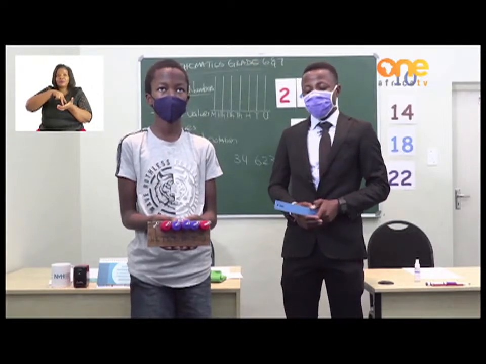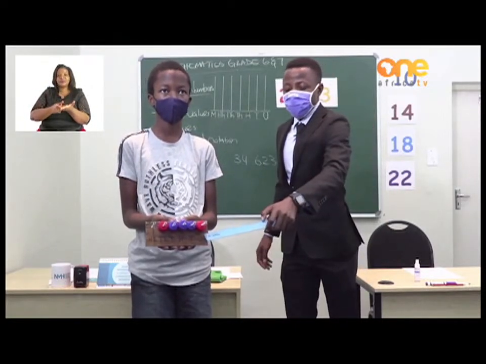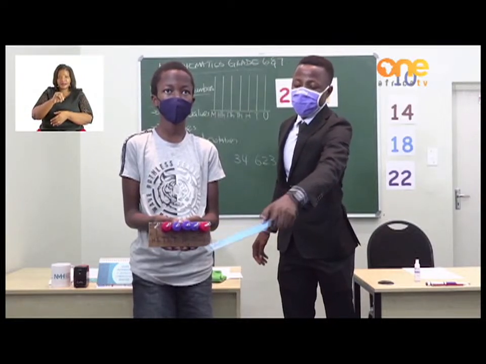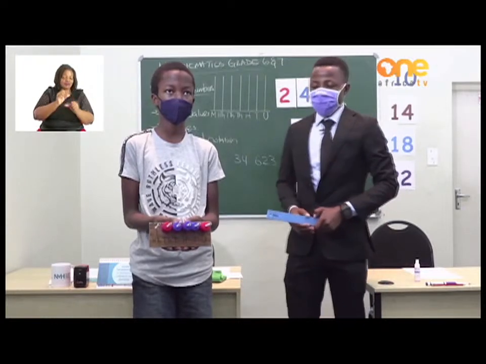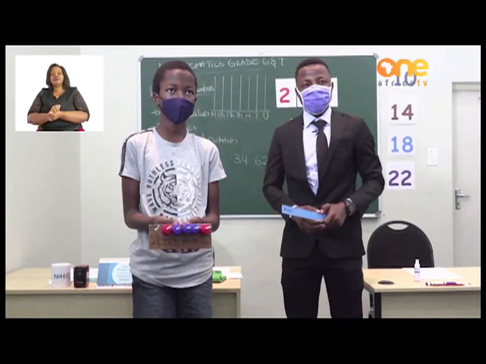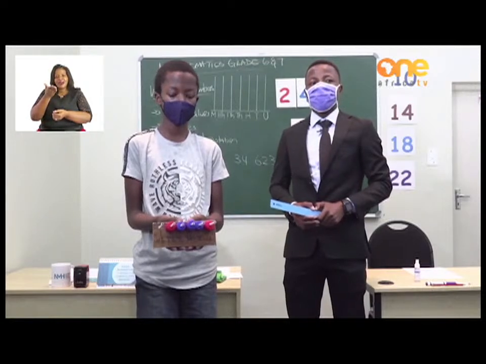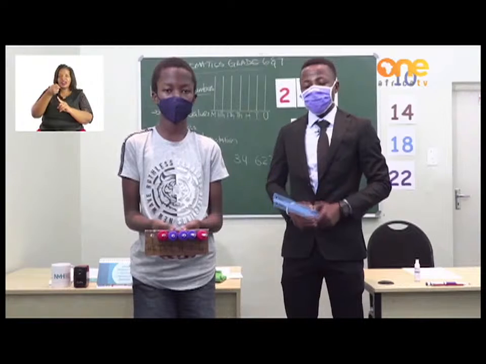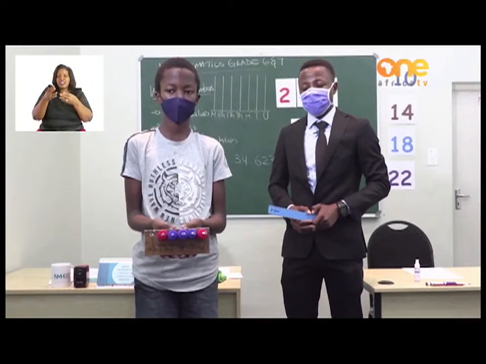So if you look at this abacus, I have the straws here, which stand in position of place values. We have a unit here, then tens, 100, and the list goes on. The beads are there to assist us to know how many values per place value.